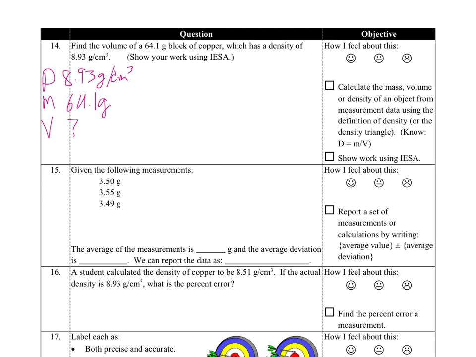And if we remember our little triangle, I'm going to put it way over here. Just remember mass goes on the top, and we have density and volume on the bottom. So to calculate volume, it's going to be mass divided by density. Right? Because volume over here is mass over density. So that's going to be 64.1 grams divided by 8.93. Well, I should have done it like this.